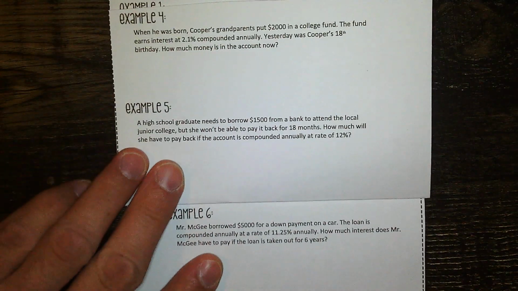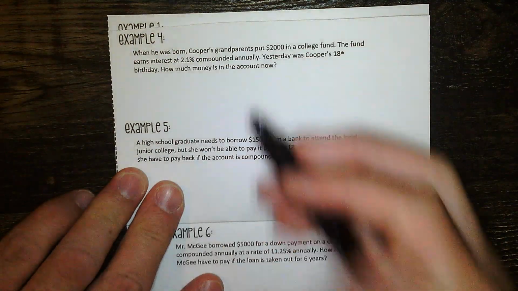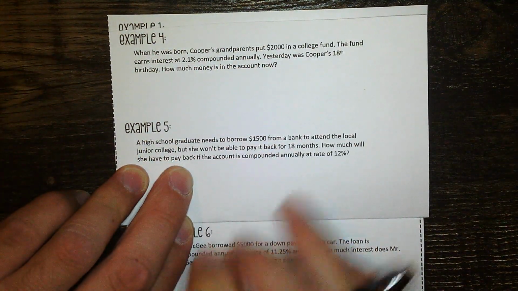Alright guys, this is going to be part 2 of the compound interest notes. So going over, we already did example 1, 2, and 3 on the other side, so now we're going to go over example 4, 5, and 6.